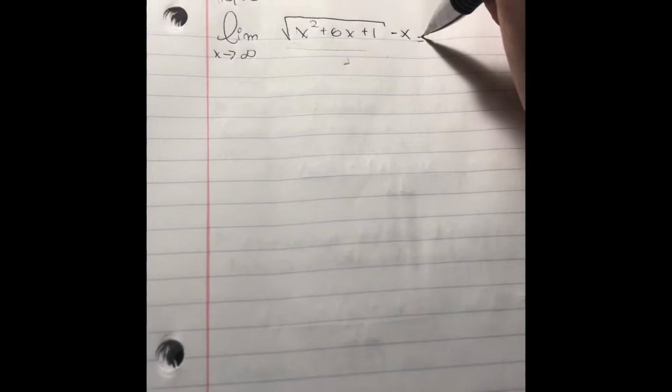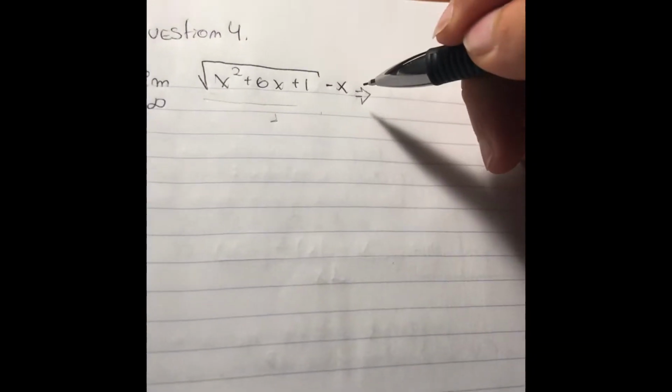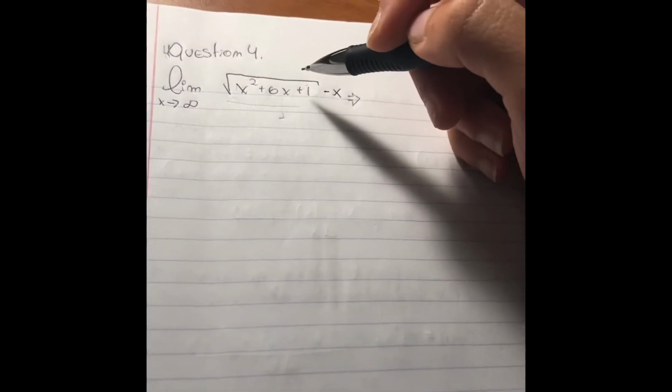Question number 4. It's an interesting question because we need to find the value of this limit. The best way to find it is to use the technique where we multiply the numerator and the denominator by the numerator. I'm going to explain. Let's go.